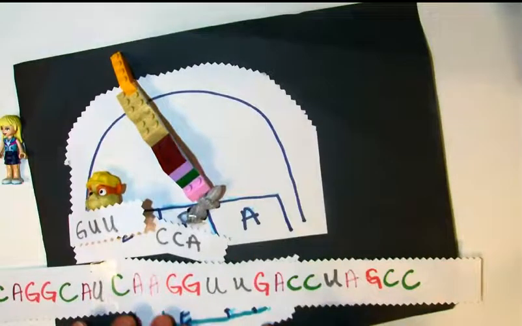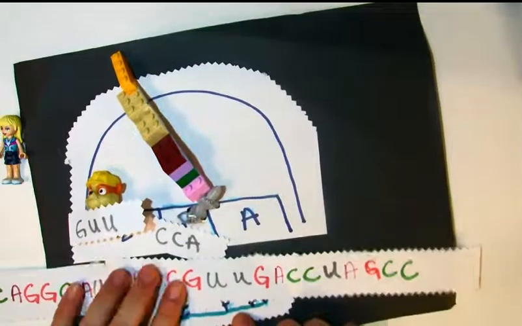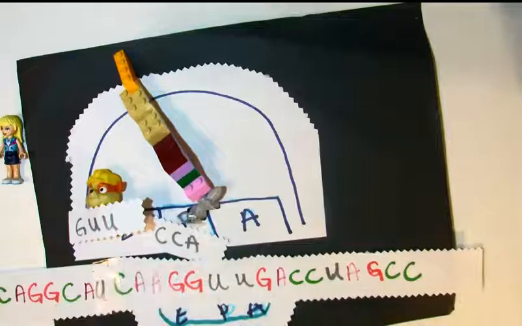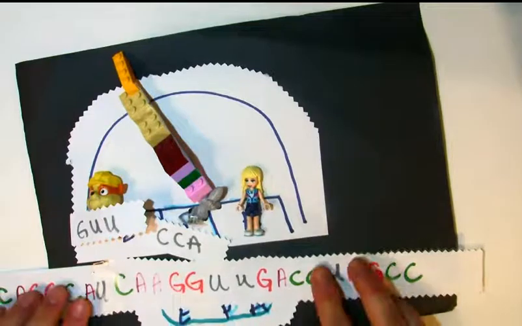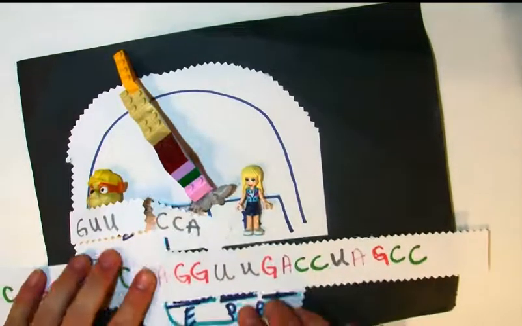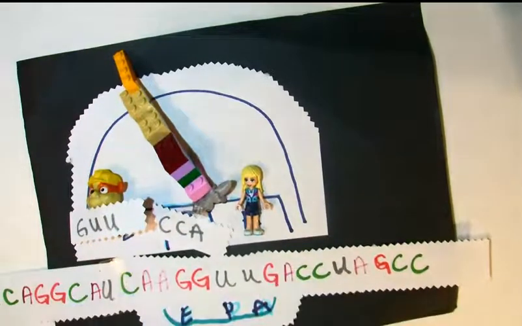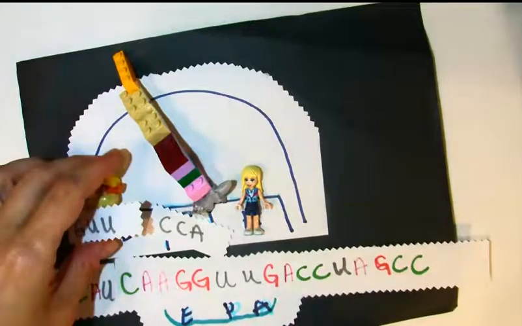All right, so now on our A site, we have UGA. So UGA is one of those special codons that does not code for an amino acid or a tRNA. It codes for a release factor. So what comes in here to bind is a release factor. That's this little girl. Okay. This release factor, there is no peptide or no amino acid on her head. So remember, this guy's going to leave.